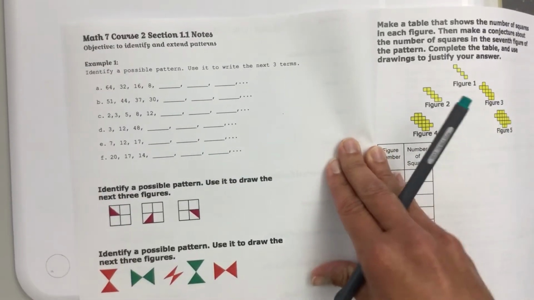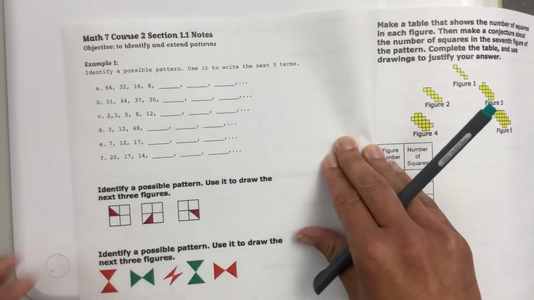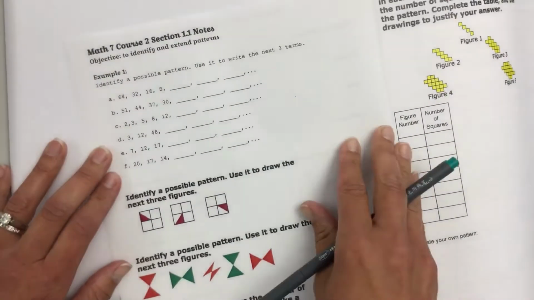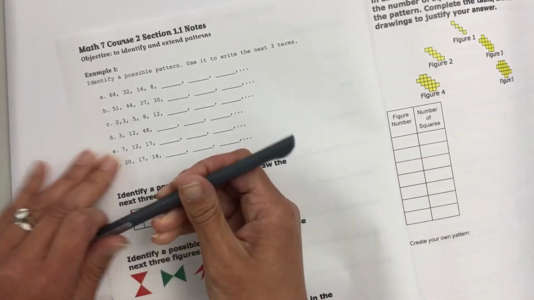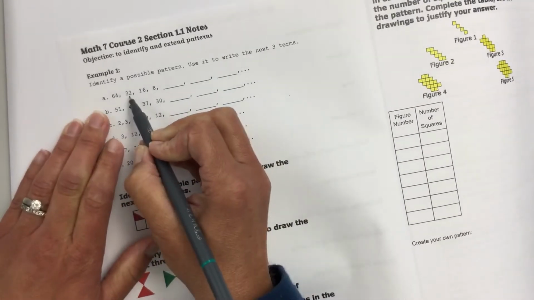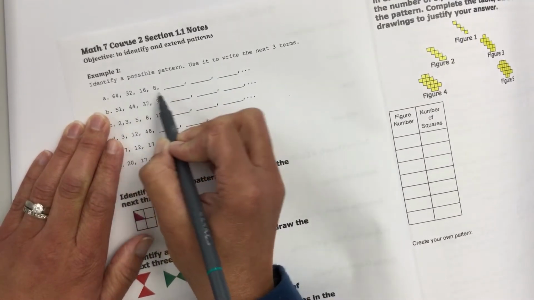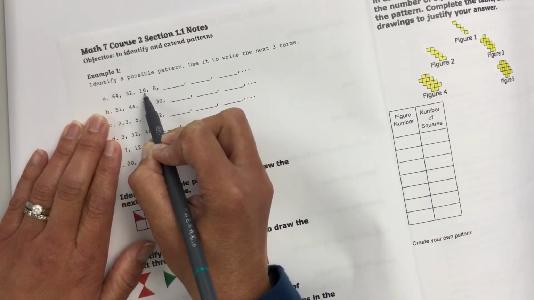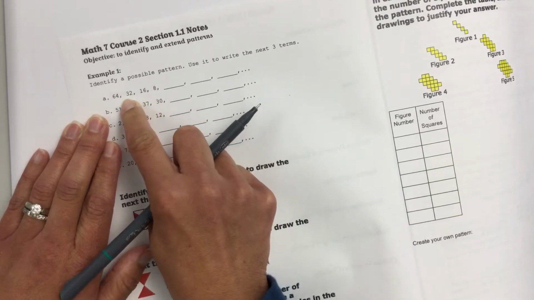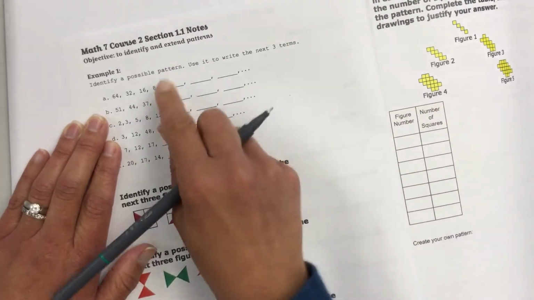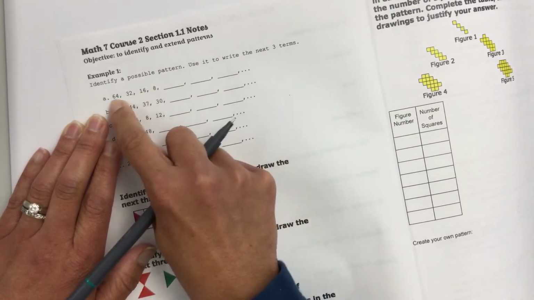So this section is all about identifying patterns. You guys have been doing this since you were little, looking for patterns. In this first one here, we have numbers. How can you get from 64 to 32? Well, when you look at the four numbers that they give you, it's pretty simple to recognize that 8 is half of 16. Is 16 half of 32? Is 32 half of 64? Yes. So we know that we're basically taking the number and dividing it by 2.